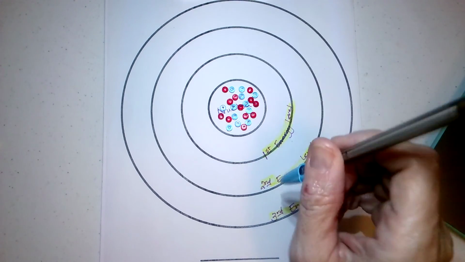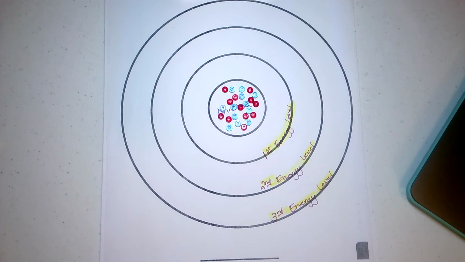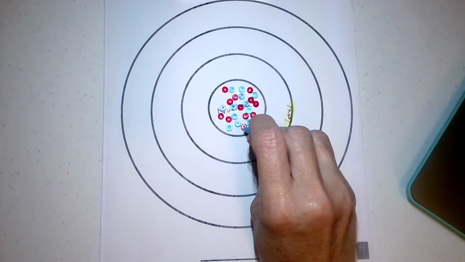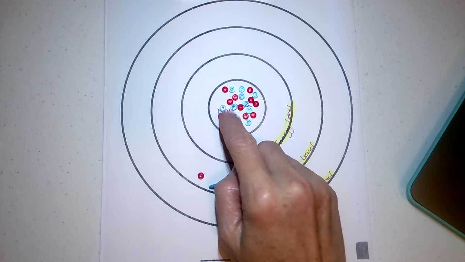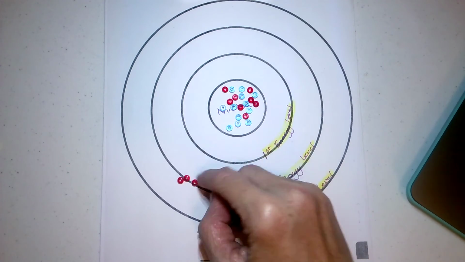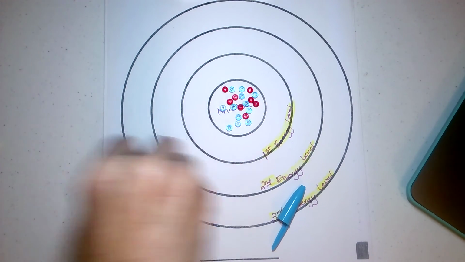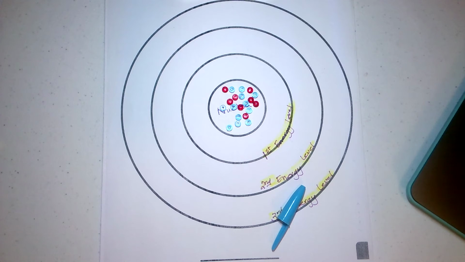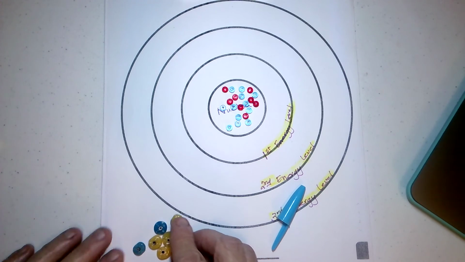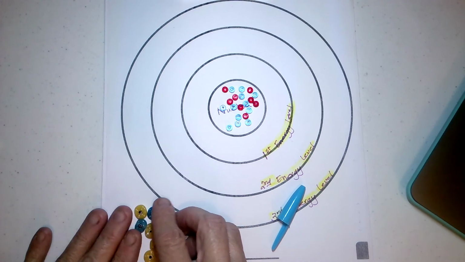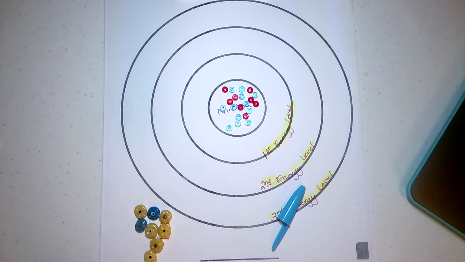Oxygen has 8 protons, so I'm going to take away 4 of these. Its atomic number is 8, which means it has 8 protons, and it has 8 electrons. So I'm going to put 8 electrons here. 2, 4, 6, 8. Okay, so there's my electrons that I'm going to place in just a moment.